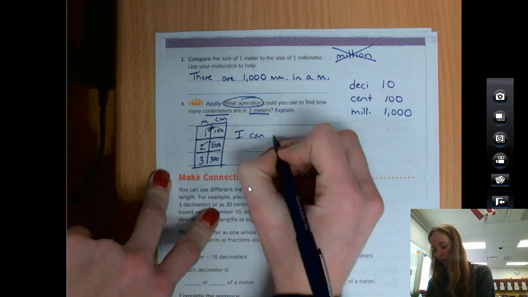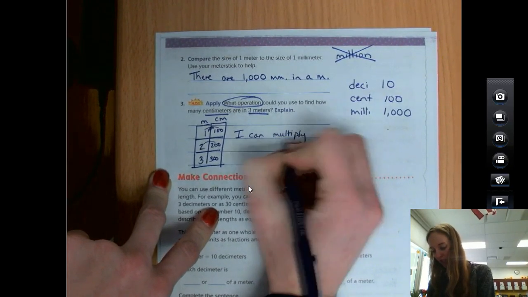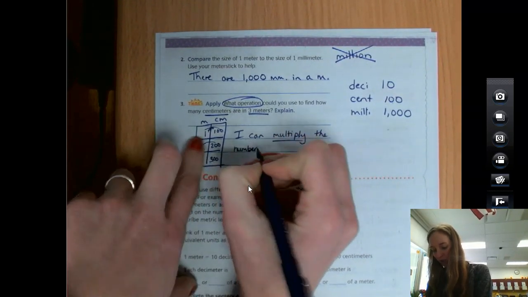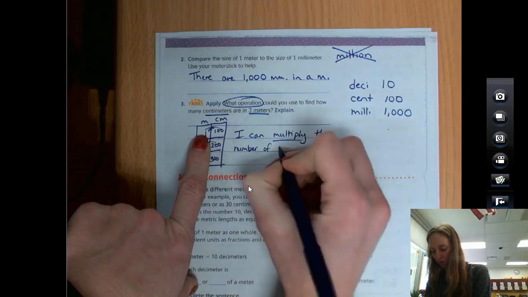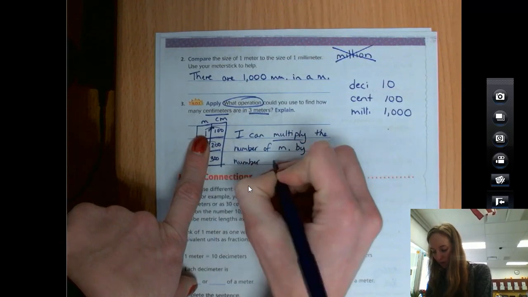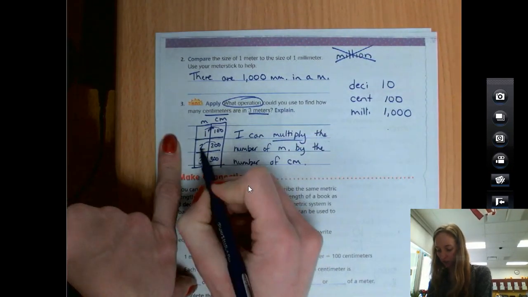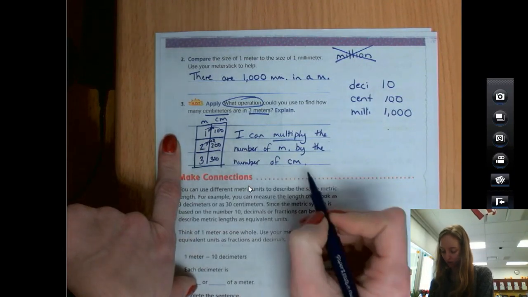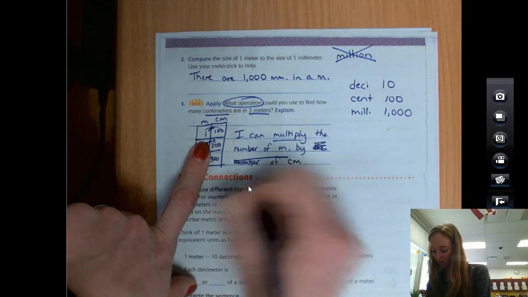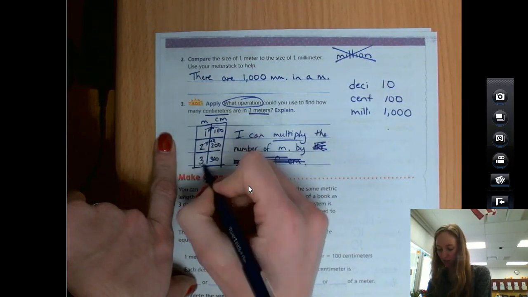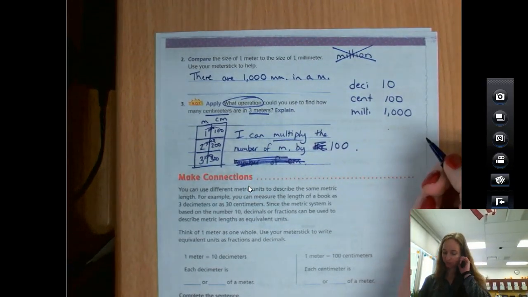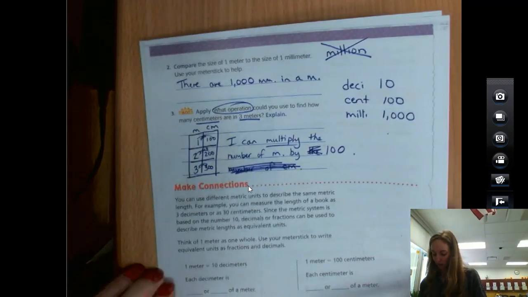I can multiply the number of meters by the number of centimeters, 2 times 100. What do we multiply by? Times 100. Multiply it by 100.